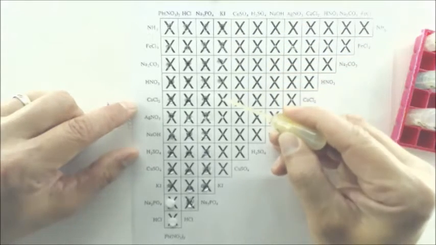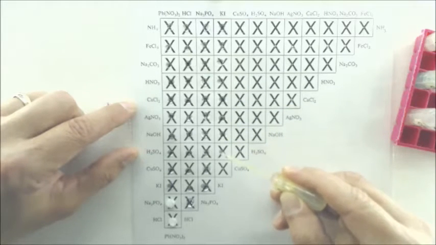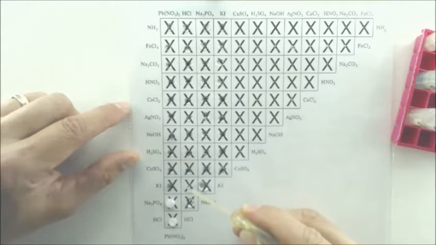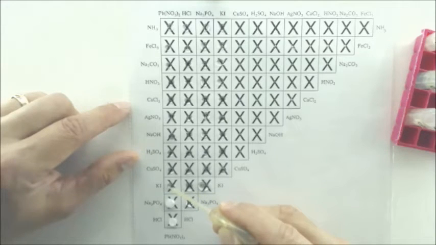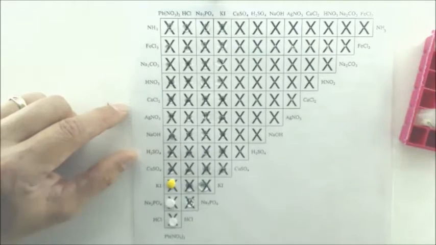Then we go to the KI. And come around the corner. And there's a bright yellow precipitate. That's a very helpful precipitate when you're doing your reactions.